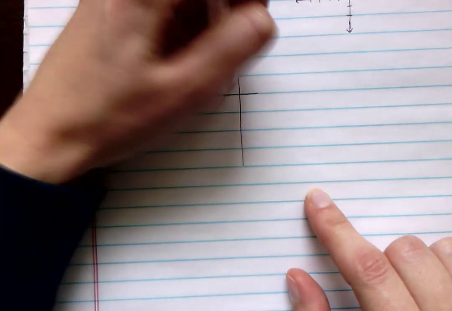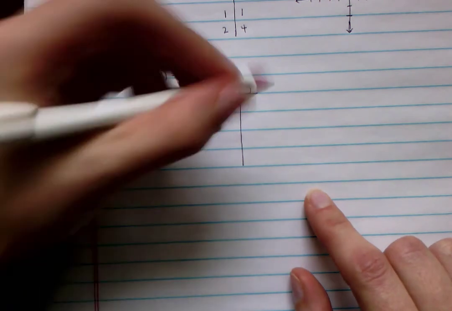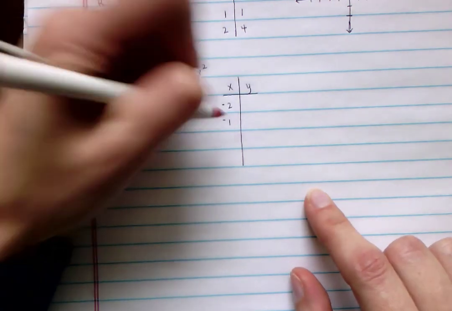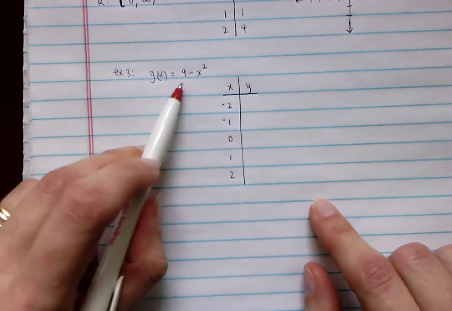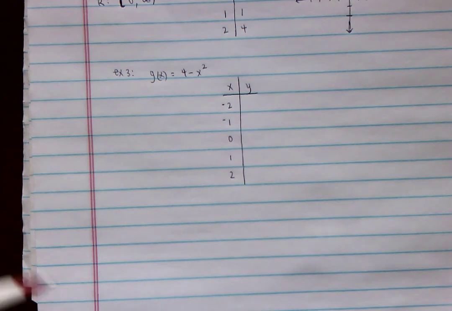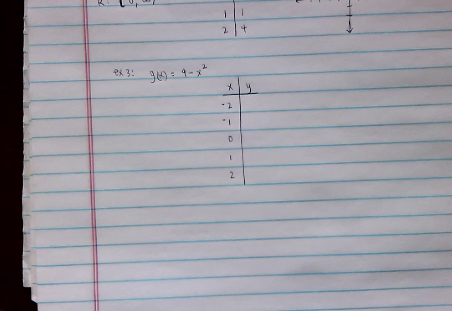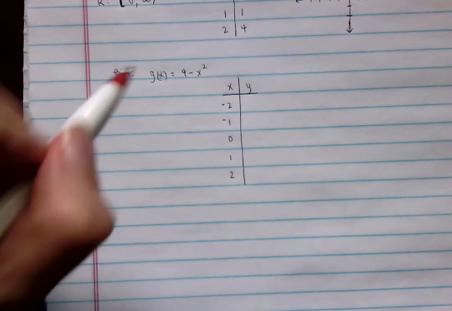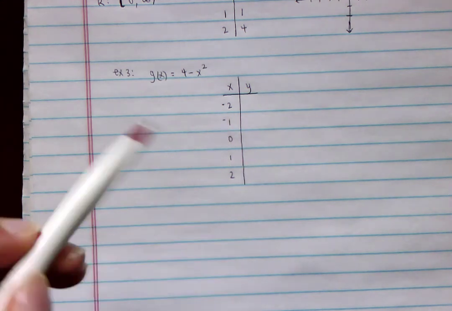And then we're going to pick the same values. I would do the exact same values because those are just nice. Then we're going to plug them in and see what our y values are. And when we graph it, you'll see that it did in fact move up 4, and it got flipped over the x-axis, so it's facing downward. Then we'll talk about the domain and range of that one. And that'll be the end of this video.